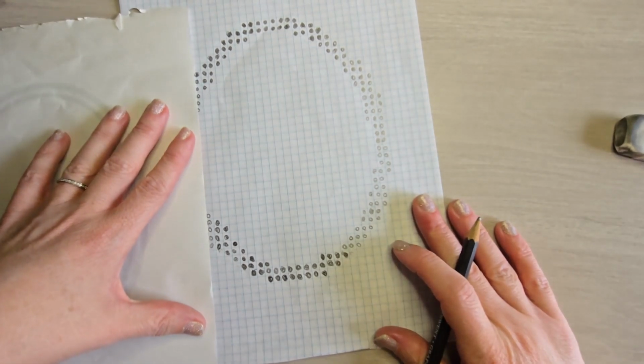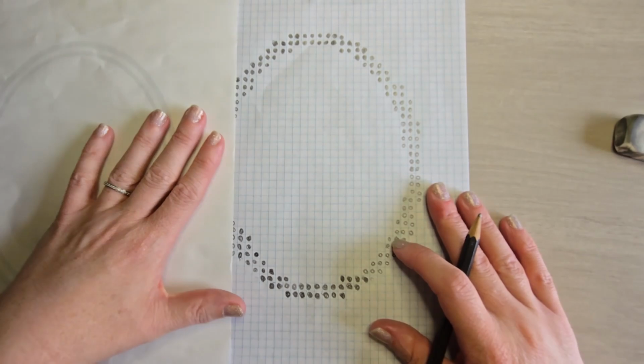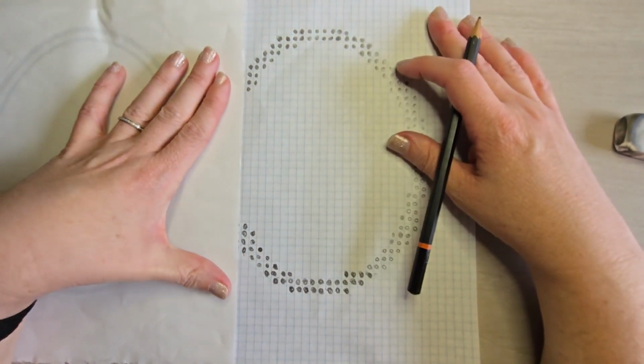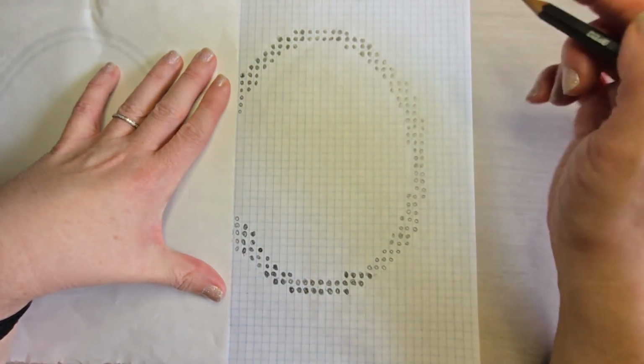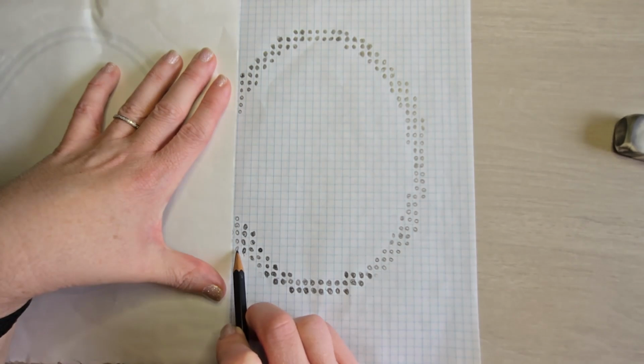And we're going to go to the next line over. Whoop, got my paper stuck. All right, where were we at? Right there. Okay, so our next line over looks like it's even right here.